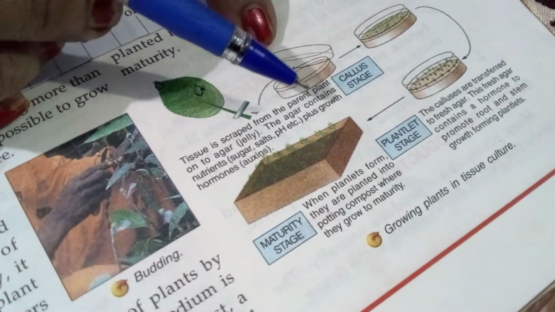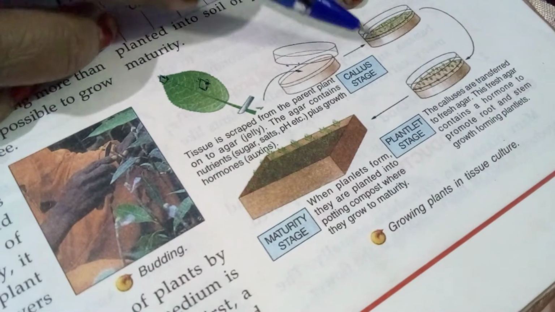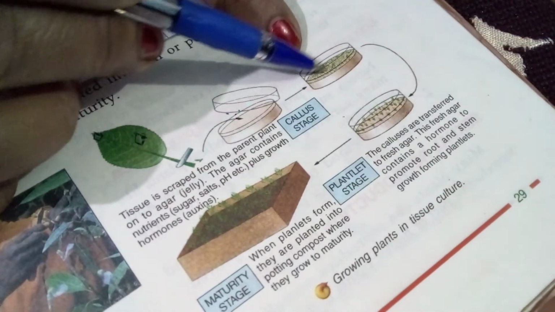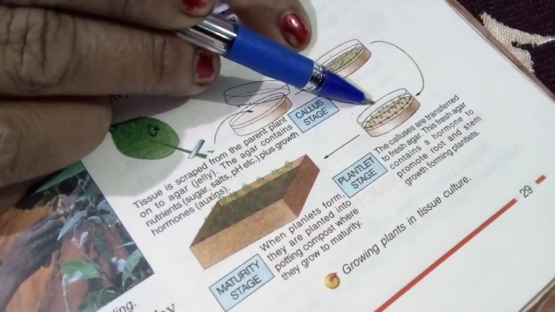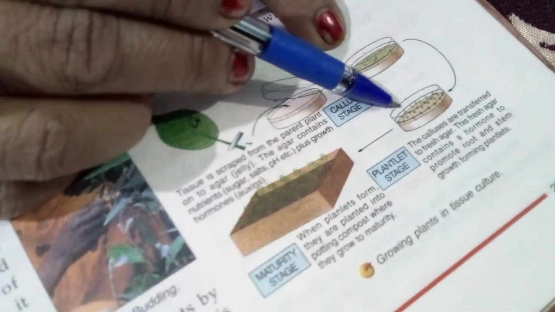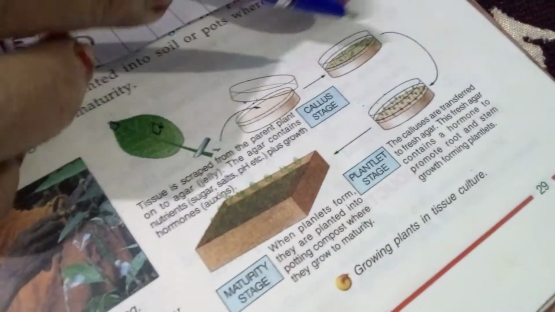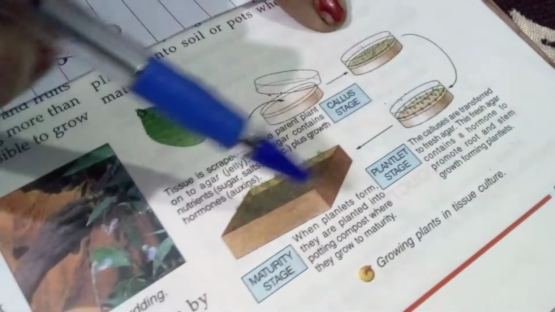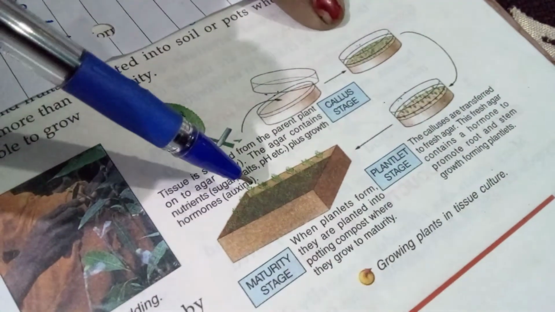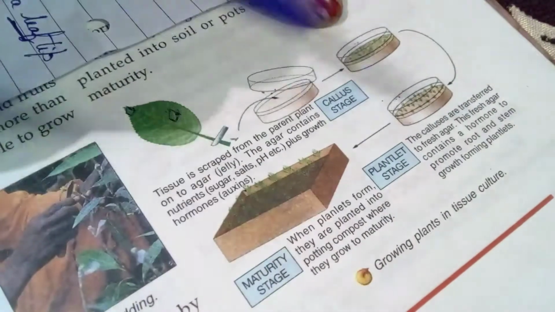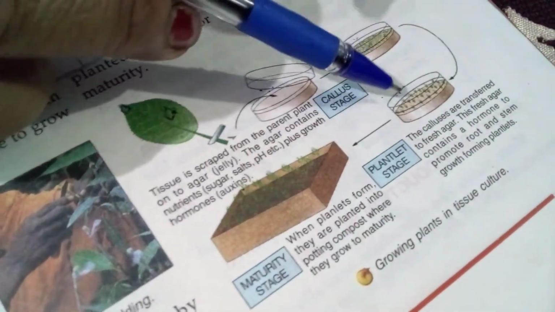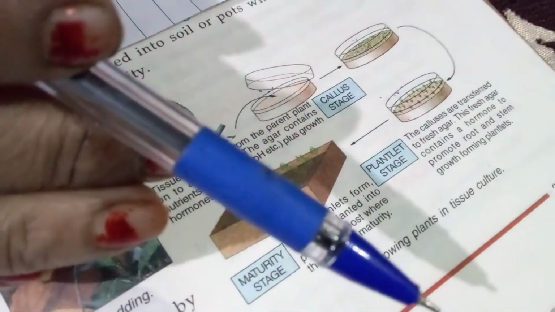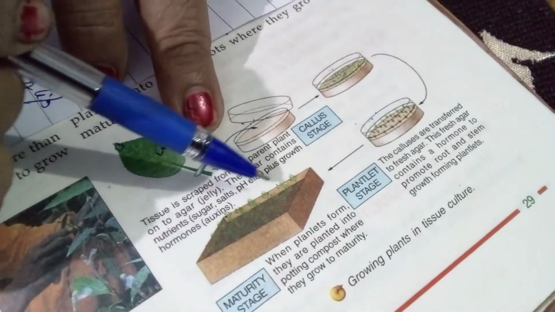Then again it is transferred to another beaker or a petri dish, where that unorganized mass of cells is grown in a nutrient medium and you get tiny plants. Got it? This does not require any soil. They all require nutrient solution. Clear? And after that, these plantlets are allowed to grow in the nursery and then they are planted in the main field. And within a short period, you can get a huge variety of plants, which would take time when you grow them from a seed.